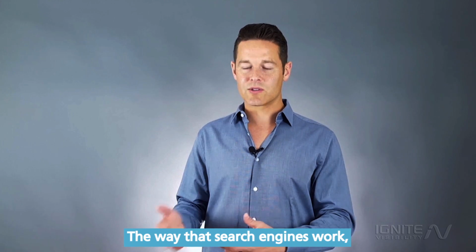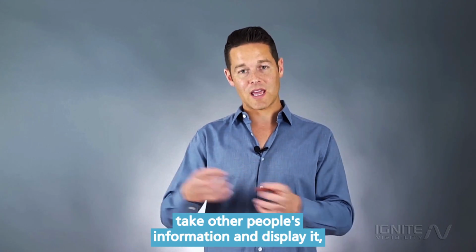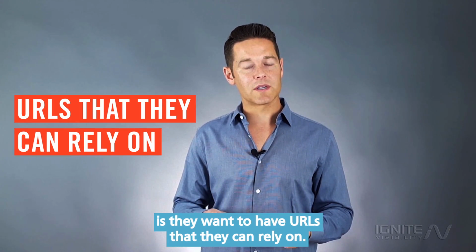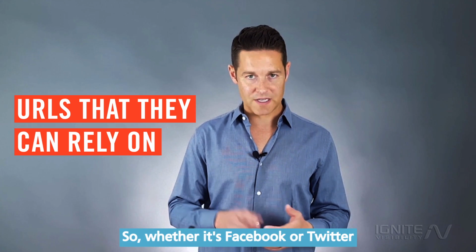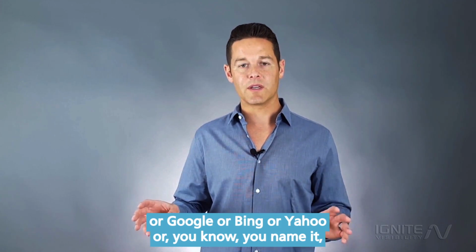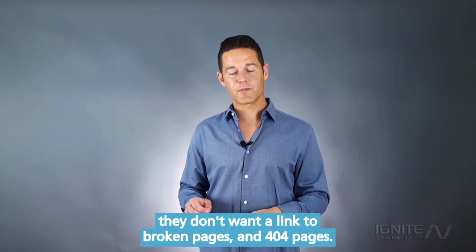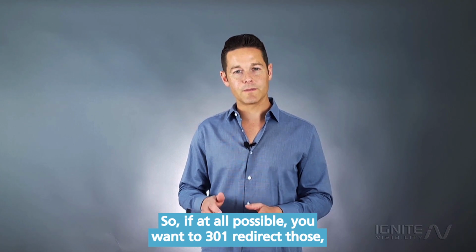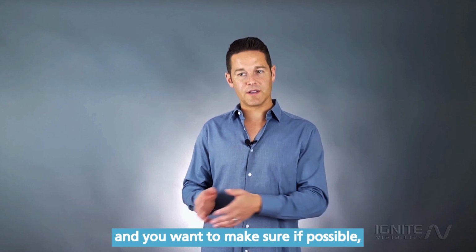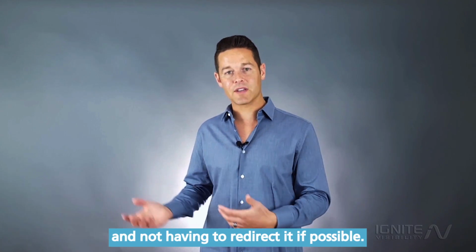The way that search engines work, and generally websites online that take other people's information and display it, is they want to have URLs that they can rely on. So whether it's Facebook or Twitter or Google or Bing or Yahoo or you name it, they don't want to link to broken pages and 404 pages. So if at all possible, you want to 301 redirect those, and you want to make sure, if possible, that you're just maintaining the URL and not having to redirect it.